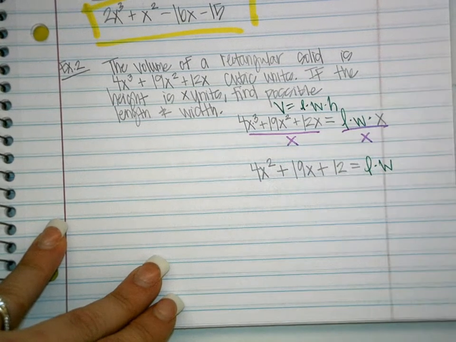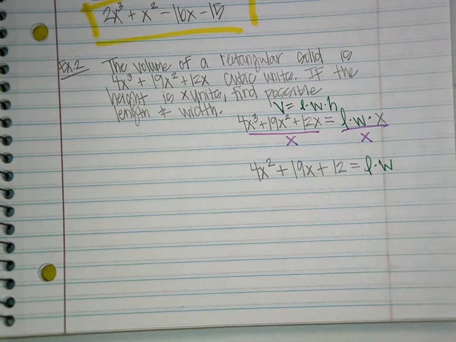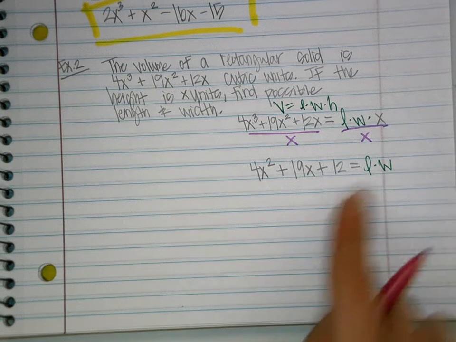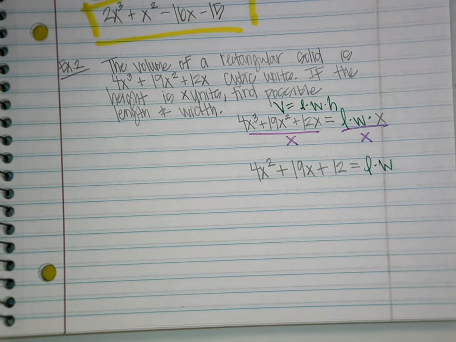Now, if I was asking for the possible lengths and widths, am I done? No. What do I have to do here? How do I find the possible length times widths? Factor it. You have to factor.